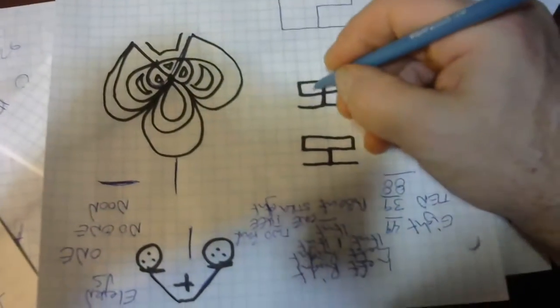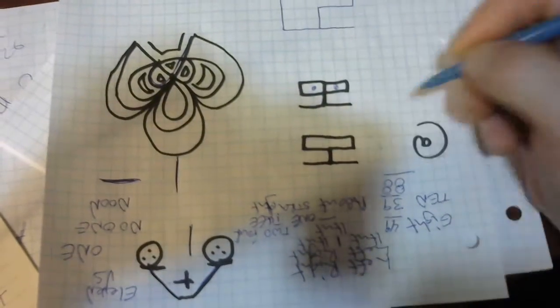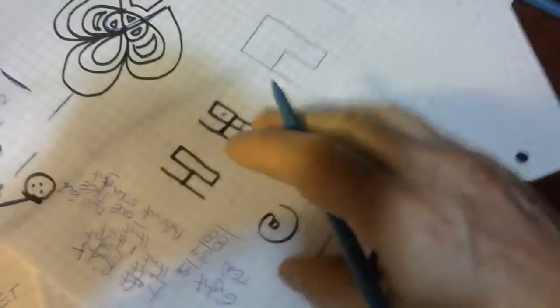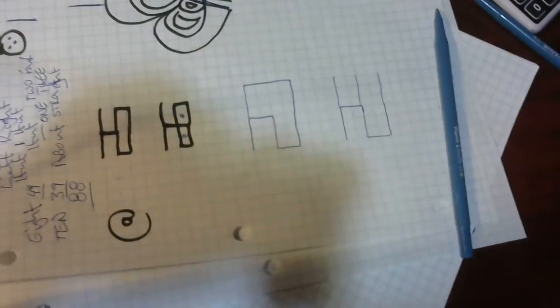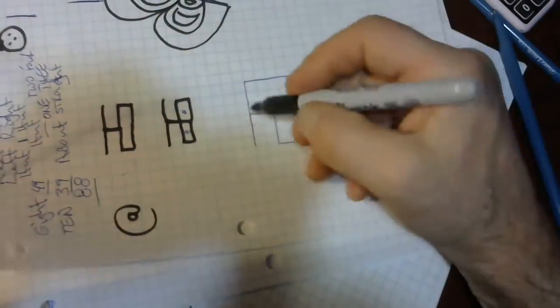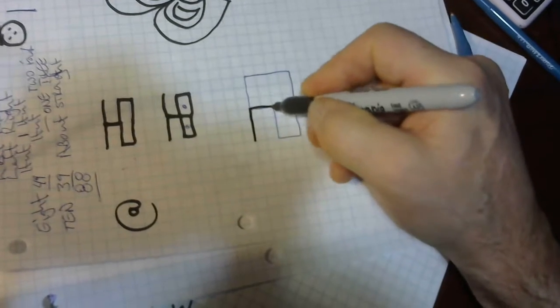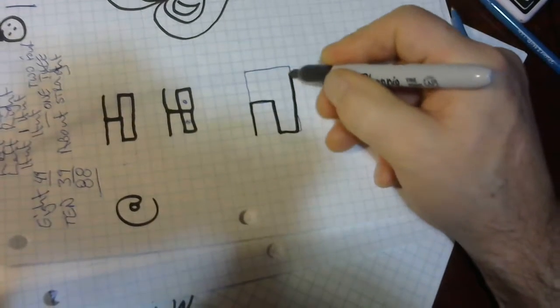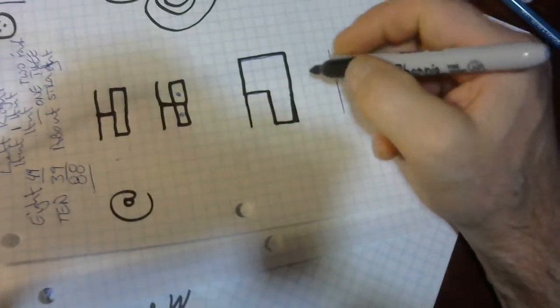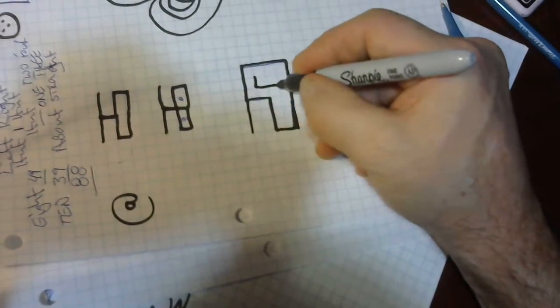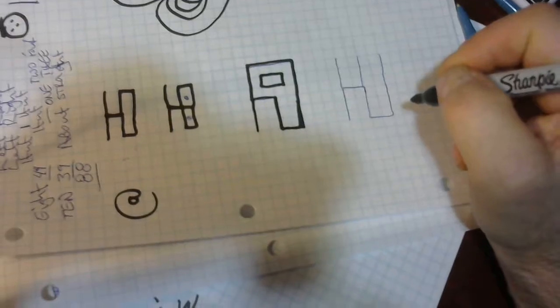Maybe we'll put a couple of eyes on this. We can call it 96, right? 96, we all know where 86 comes out. So just from some simple designs, do we get anything that's created?